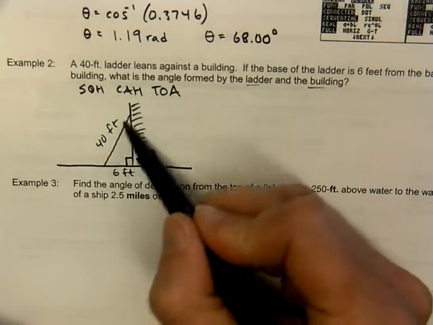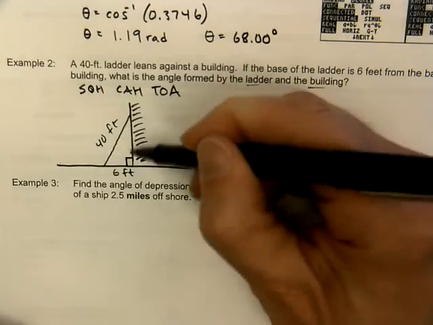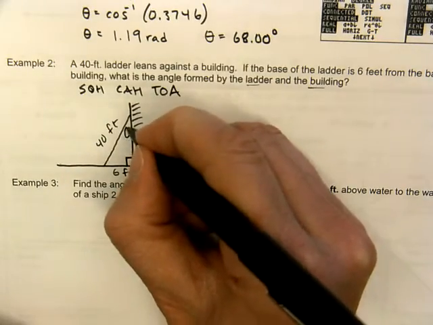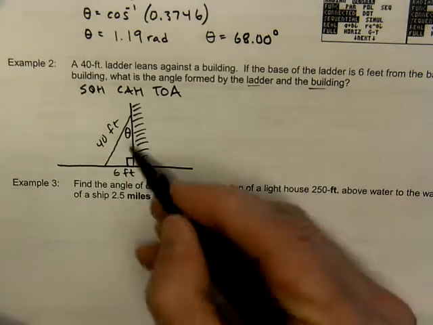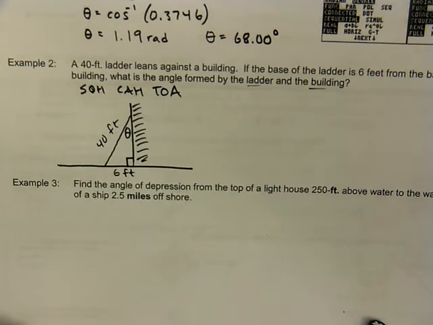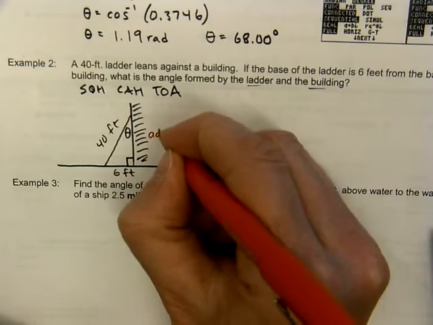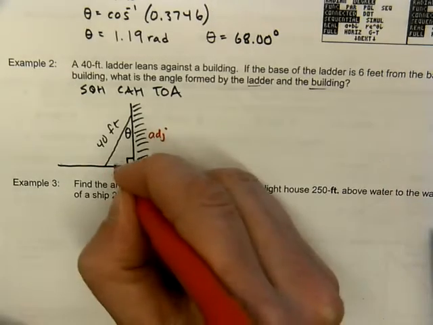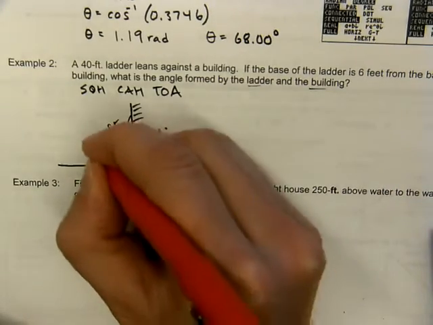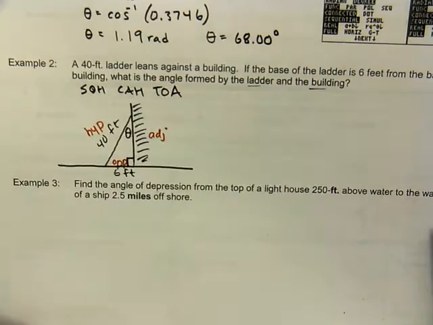Okay, so the ladder is on my hypotenuse and the building is on the vertical side, so I'll put theta here in that top angle. That's what we're trying to find. So that's our reference angle. So if that's the reference angle, we have to label the sides. So this is the adjacent side of my triangle, this is the opposite side of my triangle, and there's the hypotenuse, right? That's always opposite the right angle.